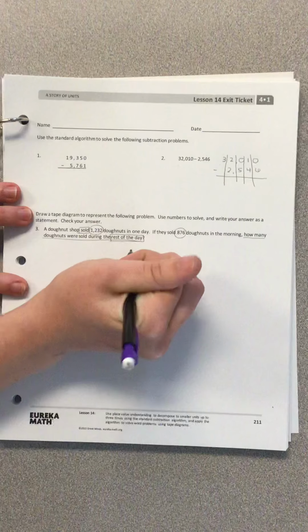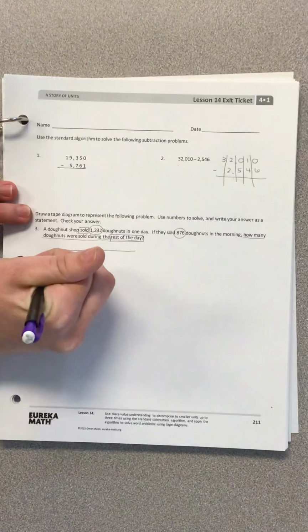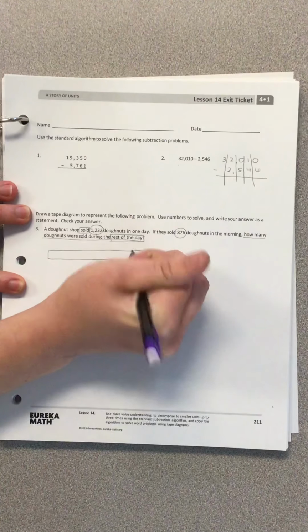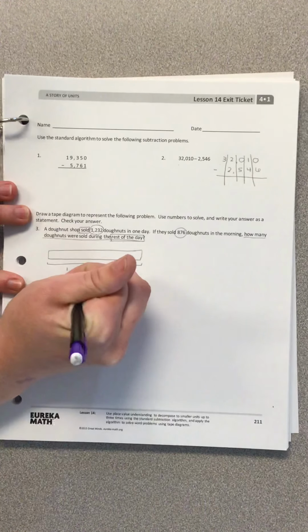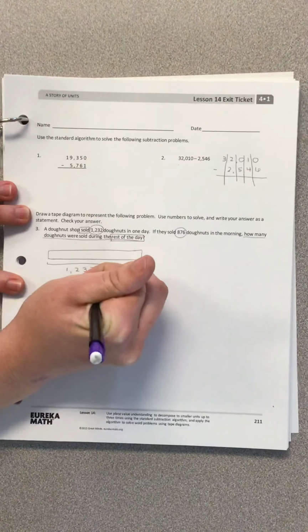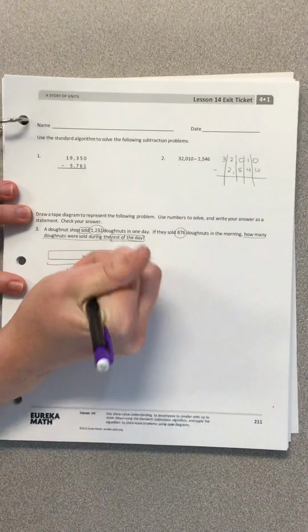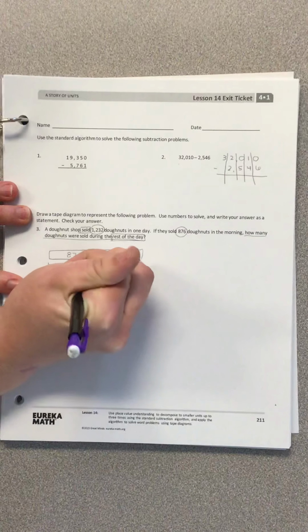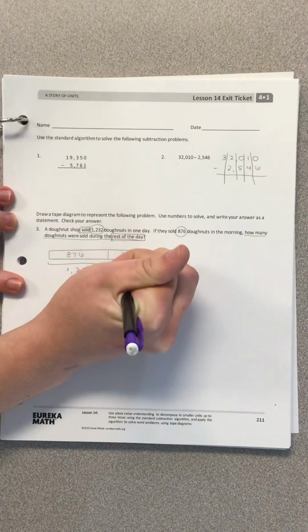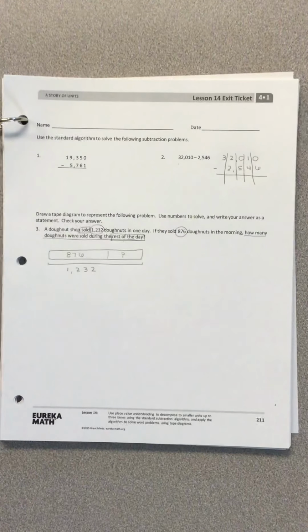If they sold within their entire day 1,232 donuts worth, and in the morning they sold most of them, 876, your job is to figure out how many donuts they sold in the afternoon.